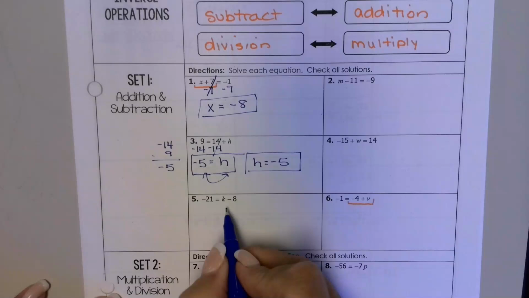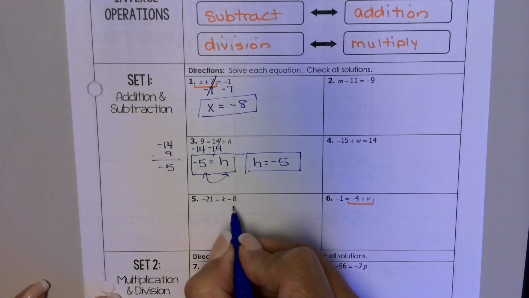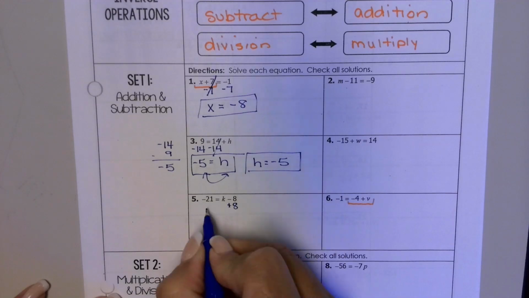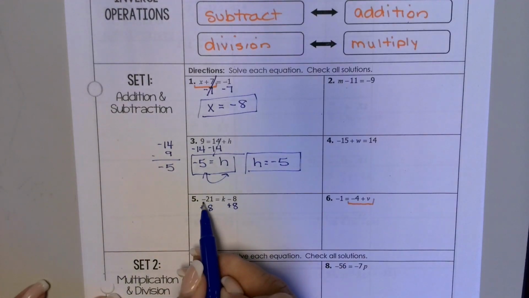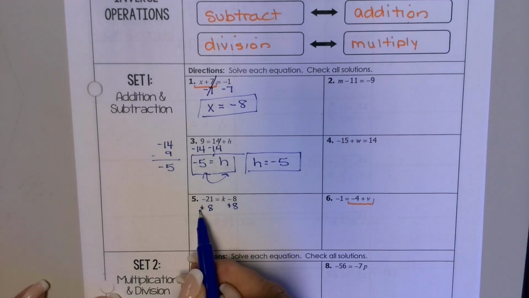Okay, we do one more. So down here, I have k minus 8, so now I'm subtracting. So the opposite of subtracting is adding. So I add 8 to this side, and I add 8 to this side. So I have negative 21 and a positive 8. So my signs are different. So if my signs are different, I have to subtract.